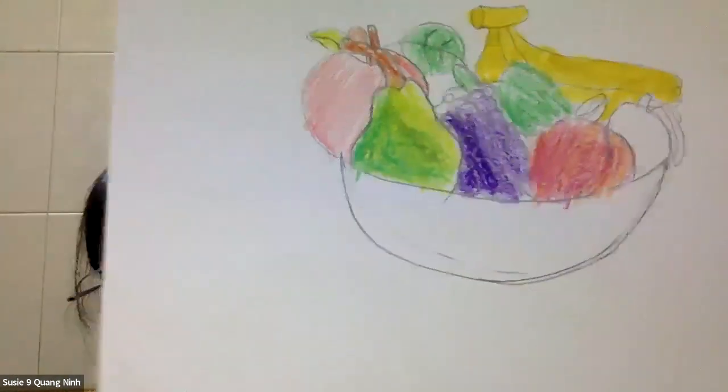It's harder with crayons, isn't it? But that's still okay. Good. All right, guys, we have about 5 minutes left. It doesn't matter. You don't have to finish right now. You can finish it in your own time.